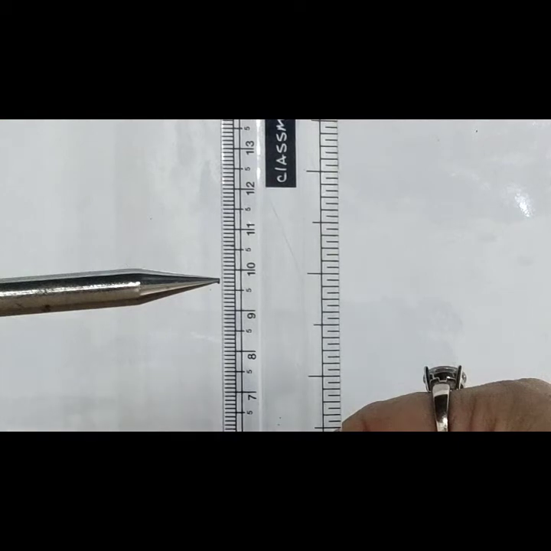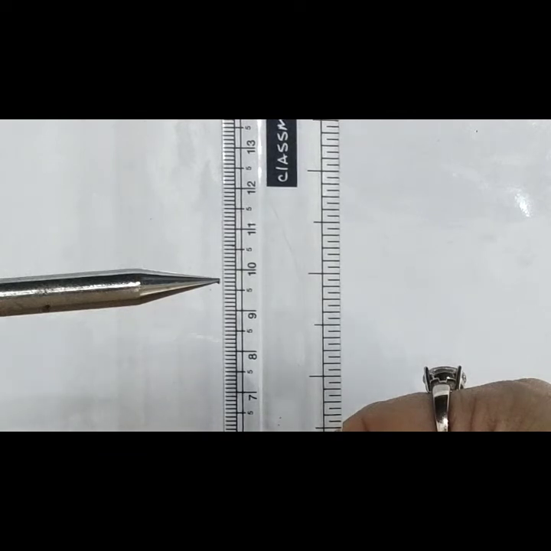Note down this reading for the focal length f1, small letter f, subscript 1. This is the focal length of the glass lens. Post your readings in the chat box.